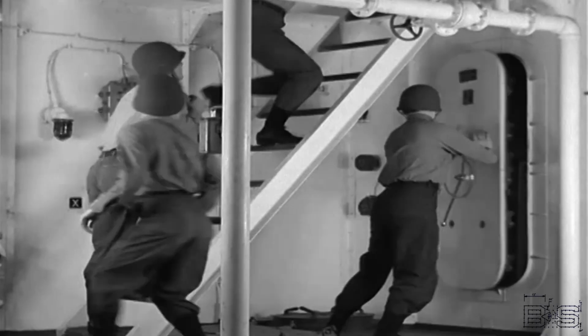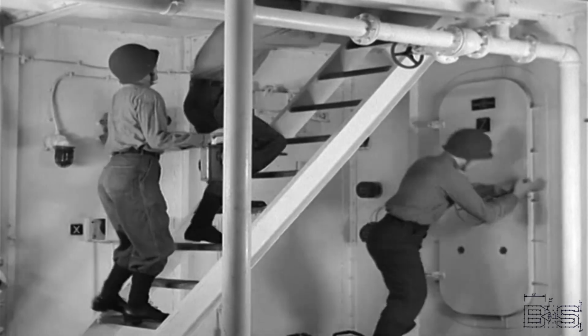Today we're going over the compartment numbers of a battleship. Please check the errata page in the description. Battleships have more compartments than any other Navy ship, and for good reason. When enemy ships attack and shells penetrate the hull, some of those compartments are going to flood.